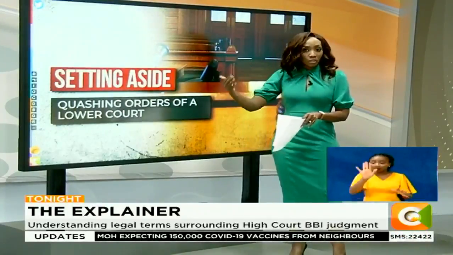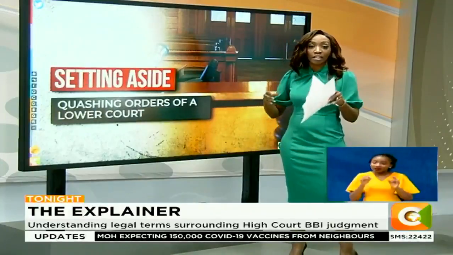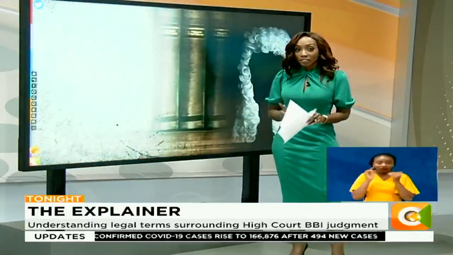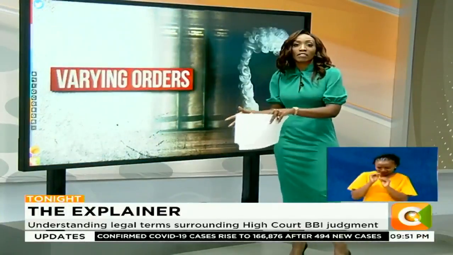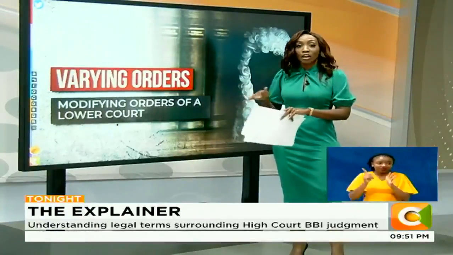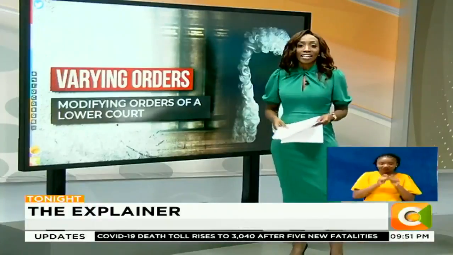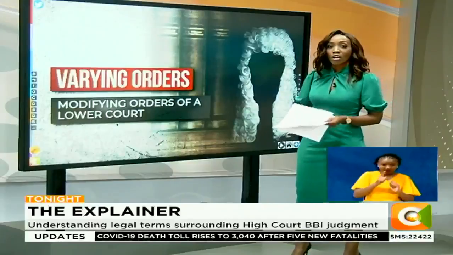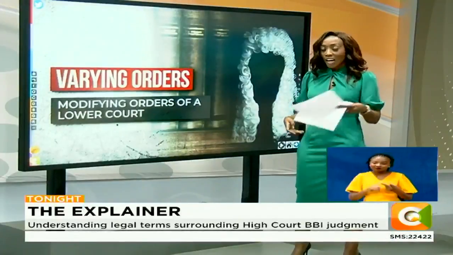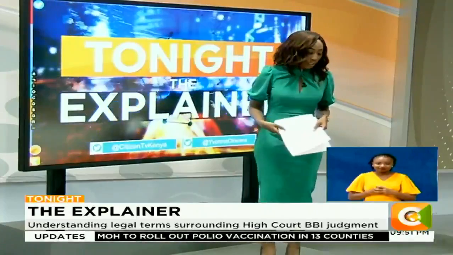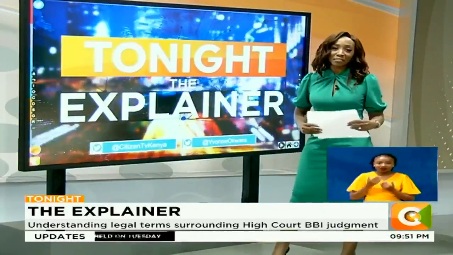But it's important to remember that they also can go to the Supreme Court if they are displeased. However, the Court of Appeal can also choose to modify or substitute some of the orders that were given by the High Court. So these are essentially the two types of judgments that the Court of Appeal can issue. They can either modify the orders or quash them altogether. I hope that this now gives you some perspective as we continue to discuss these cases, certainly going to the Court of Appeal, perhaps to the Supreme Court at some point in the future. That's my explainer tonight.